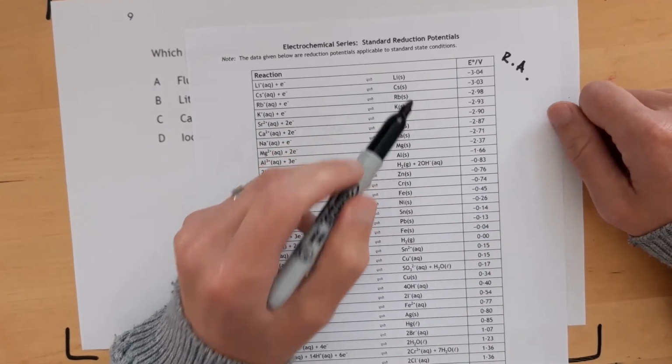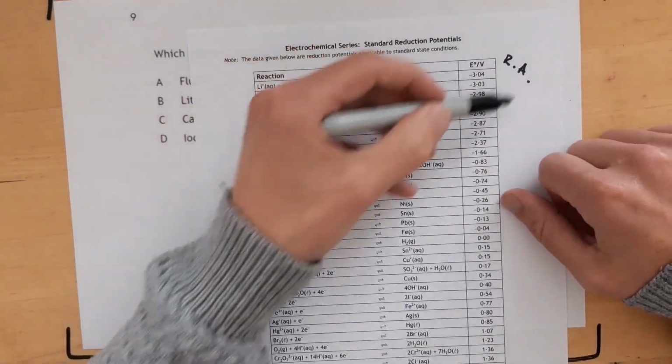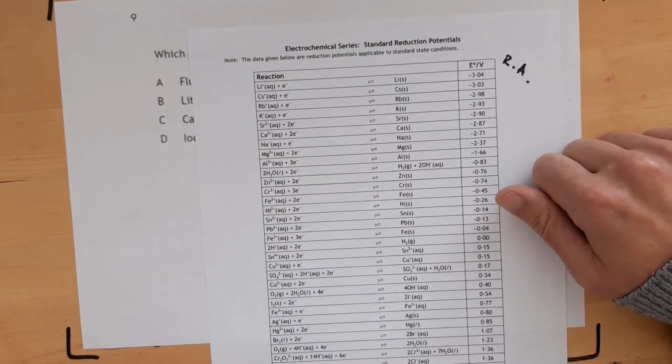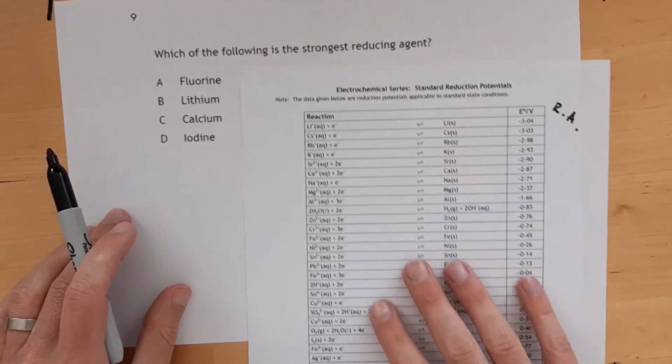And if we remember the rule for whether a chemical reaction will take place, we need to have our reducing agent on this side being higher than our oxidizing agent for a reaction to take place. So we'll come back to this in a second. Let's have a look at this though.